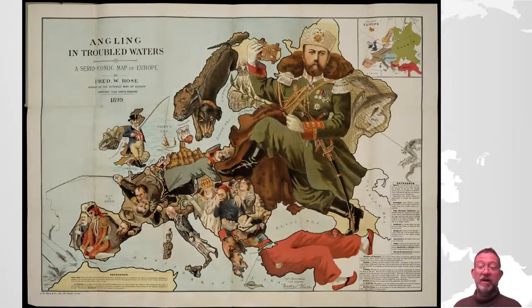And finally, another of my favorite maps, Fred Rose's Angling in Troubled Waters, so Europe at the beginning of the 19th century, where we have England angling in troubled water, that's the title of it here.